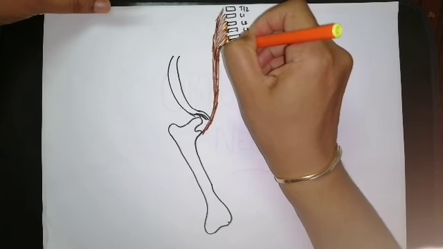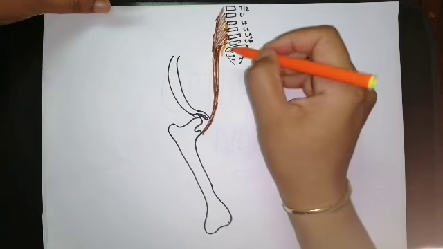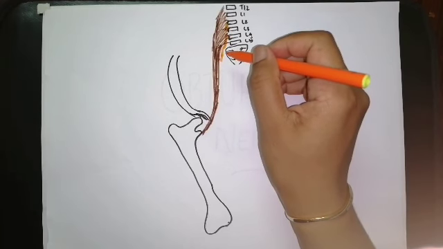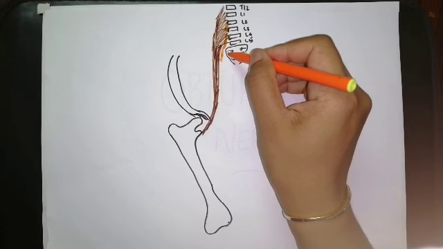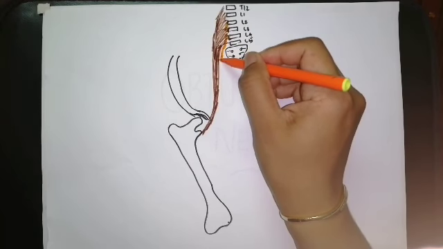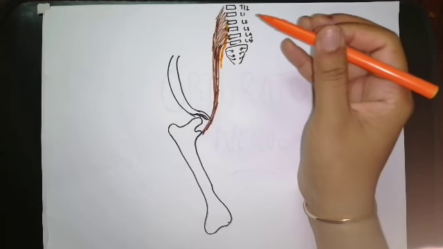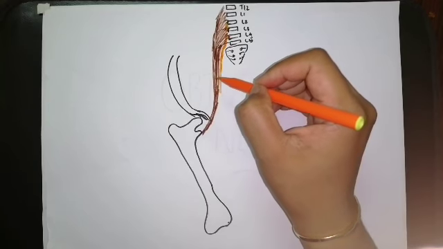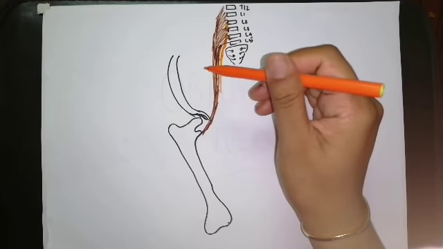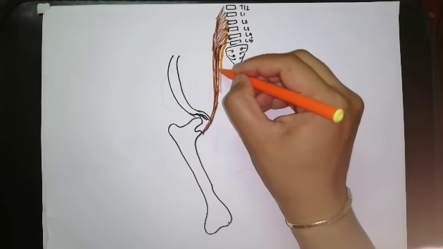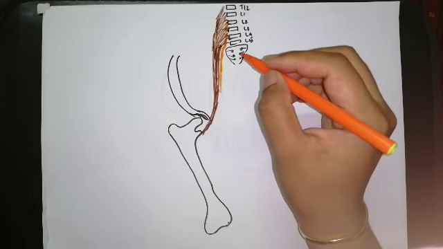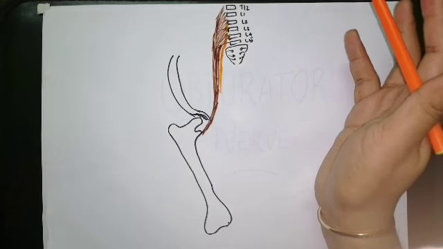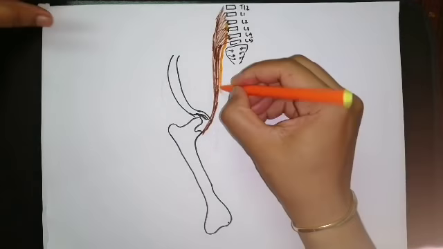Now this branch emerges near the medial border of the psoas major muscle and passes downwards. Now it enters the pelvis. It enters the true pelvis in front of the sacroiliac joint and behind the common iliac vessels. After entering the pelvis, it travels in the lateral wall of the pelvis, accompanied by the obturator vessels. In females it is related to the lateral surface of the ovary, the lateral wall of the ovarian fossa.